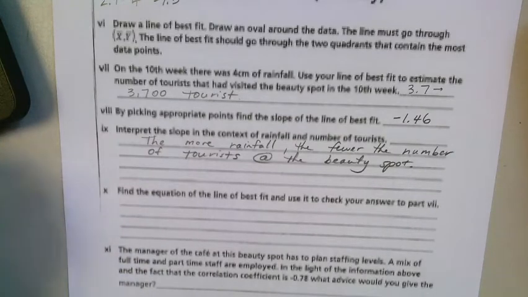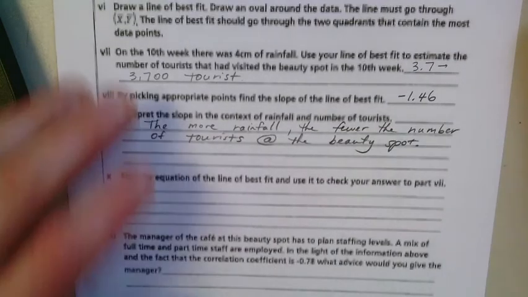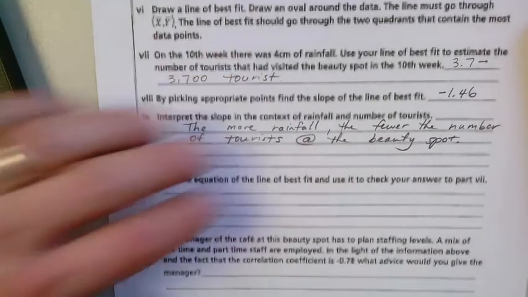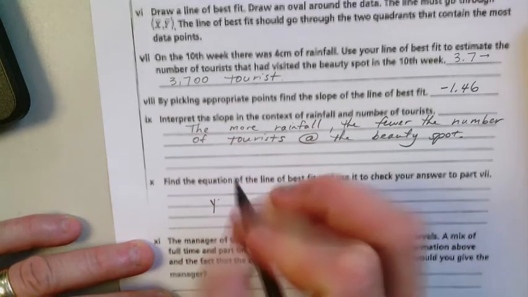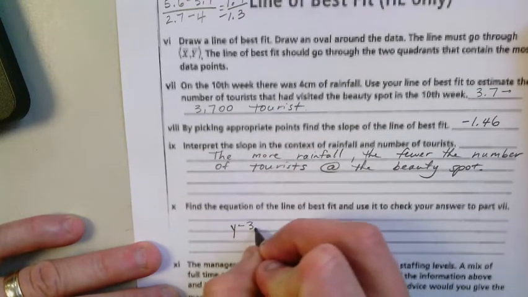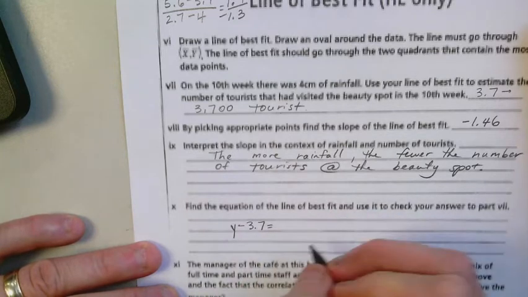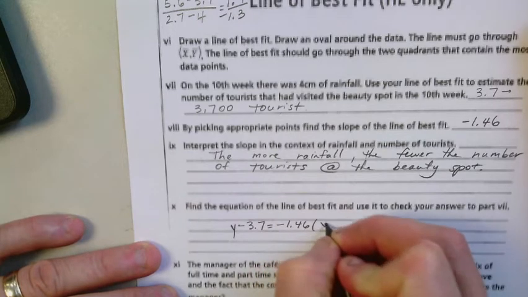Now, the next one says this: find the equation of the line of best fit and use it to check your answer in part 7. So if I do this, let's see here. My slope was negative 1.46. So y, and I use 4 and 3.7. So y minus the y value is equal to the slope times x minus the x value.